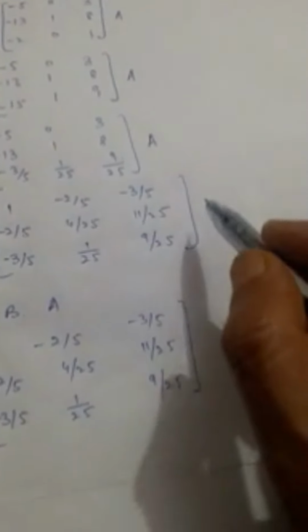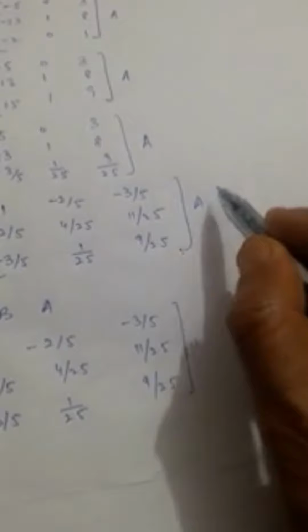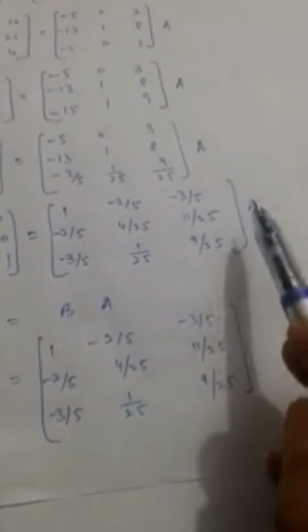After that you will see this is your identity matrix, and here it is your new matrix, and here it is your A, the same matrix. Done. So now you see A into B is equal to the identity. Okay, so this B is nothing but your A inverse. So in this method you can find the inverse of a matrix, and this is called elementary transformation. Okay, thank you.